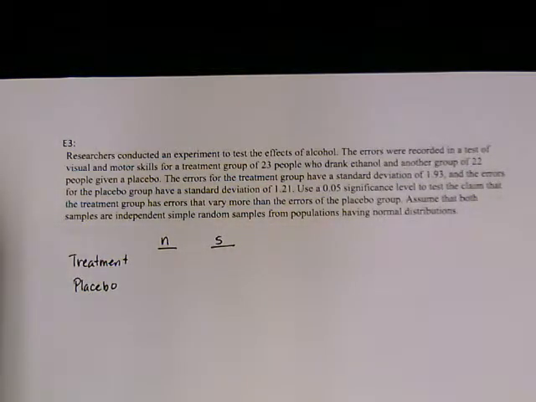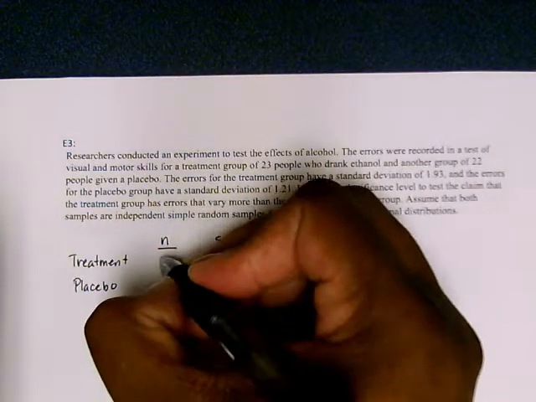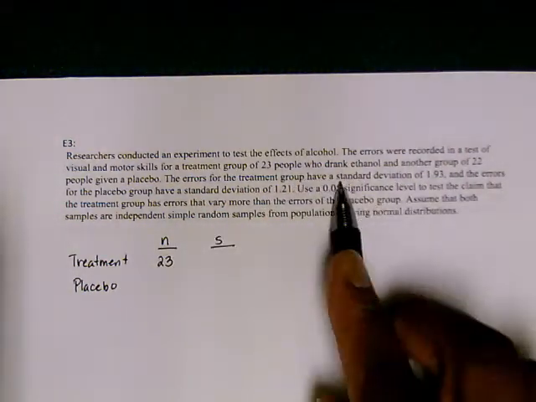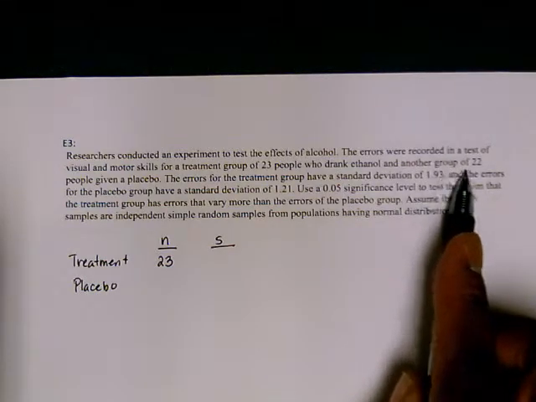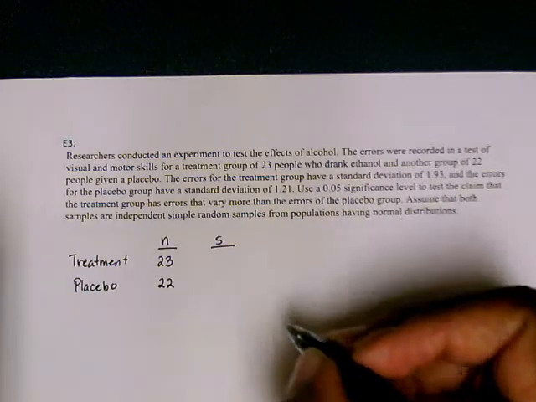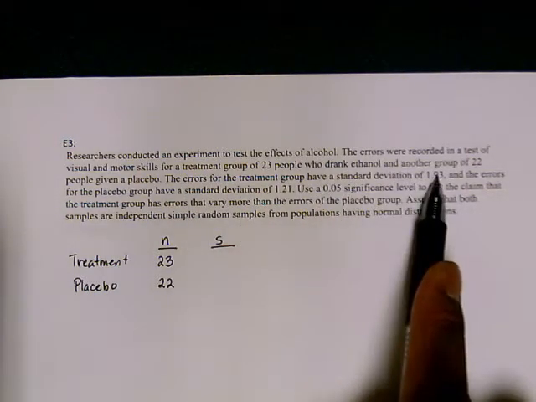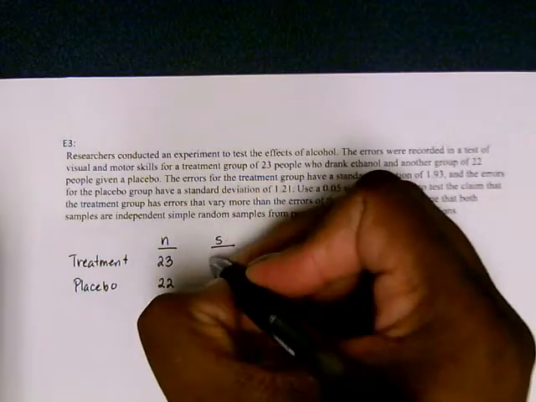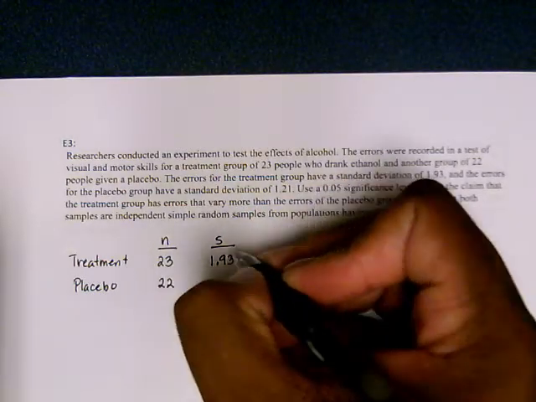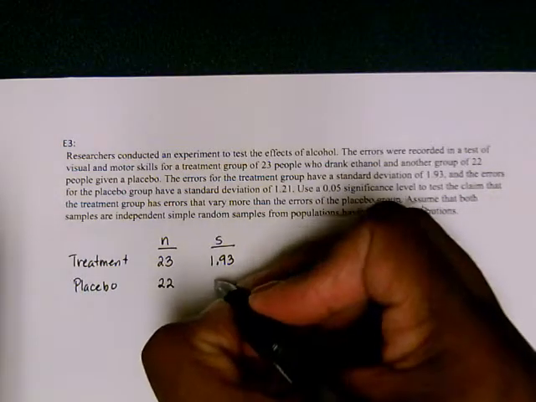We're only given the sample size and then your sample standard deviation for each one. Now for the treatment group, there are 23 people, so your N is 23. And then another group of 22 were given a placebo, so your N for the placebo group is 22. Now the errors for the treatment group have a standard deviation of 1.93. So this will be 1.93 for the treatment group, and the errors for the placebo group have a standard deviation of 1.21.